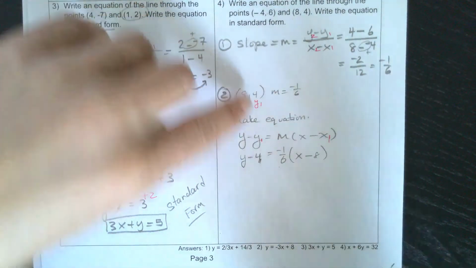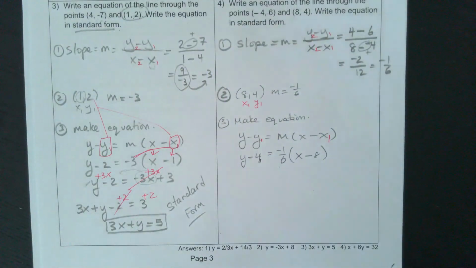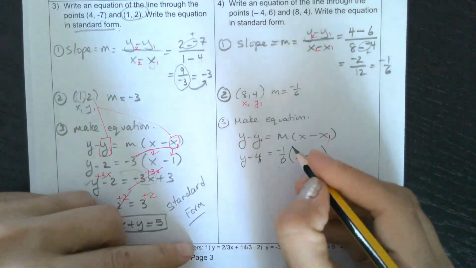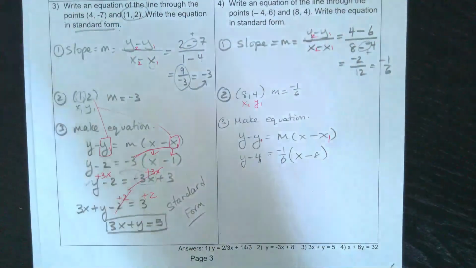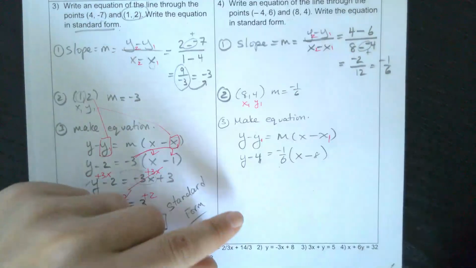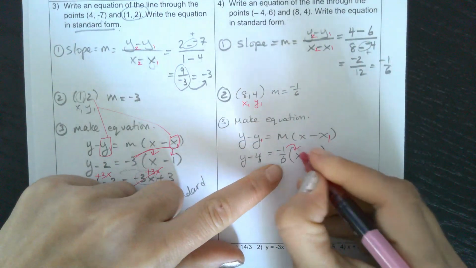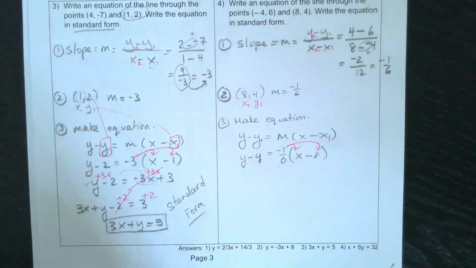Oops, my pencil shot across the room. Okay. Now, I'm going to distribute this out. Just a second.